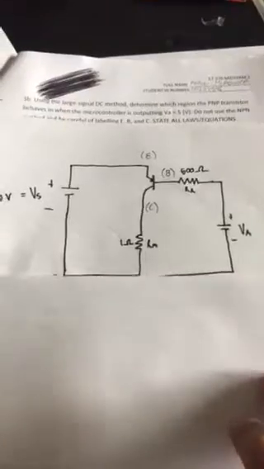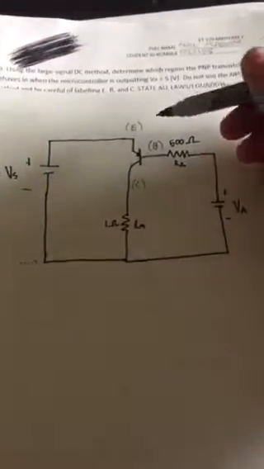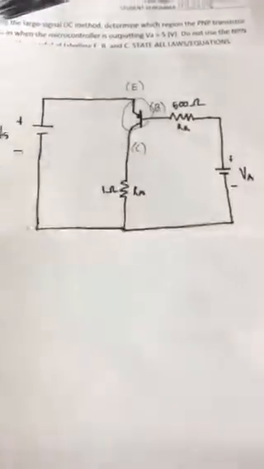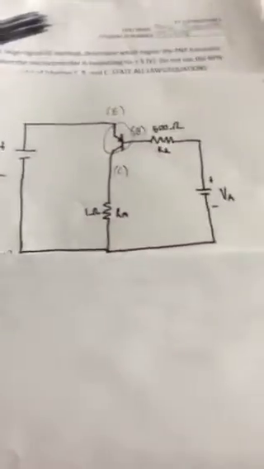Okay. So here's the drawing I did. I relabeled everything. I labeled our emitter, the collector, and the base for our PNP transistor right here. I labeled our 500 ohm resistor, our 1 ohm resistor, and our Vs equaling 5 volts.